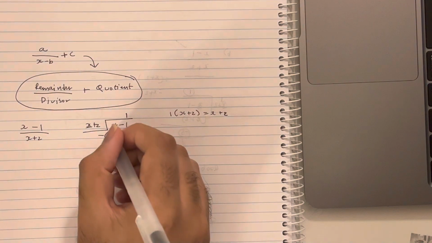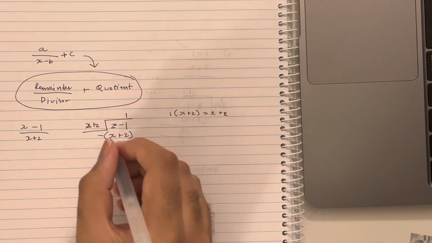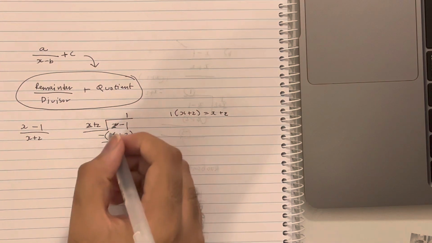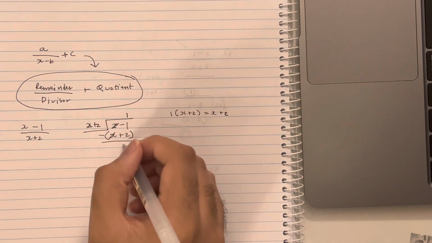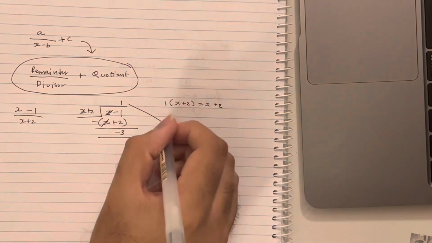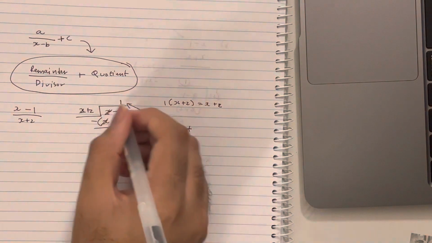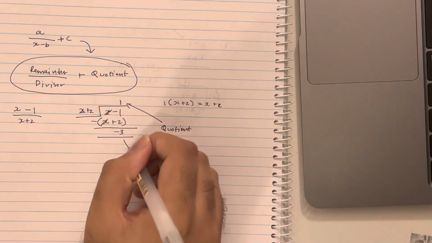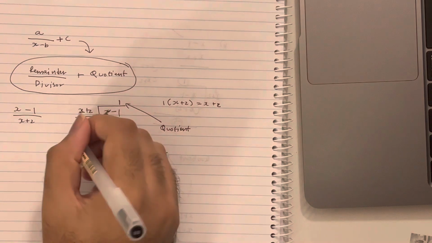So let's go with 1 minus x plus 2 because that's the divisor. So x and x get cancelled, and 2 goes from plus to minus because it's in the brackets. And because it's minus 2 minus 1, that becomes minus 3. And that's your remainder. So this is your quotient. The quotient is basically whatever is on top of this polynomial long division. The remainder is obviously that. And that's the divisor.